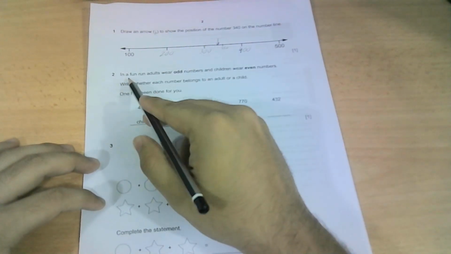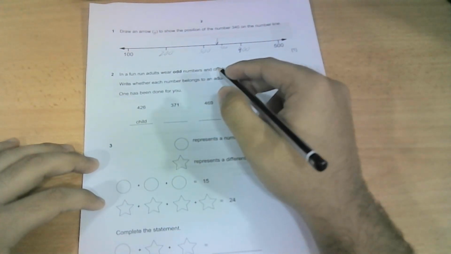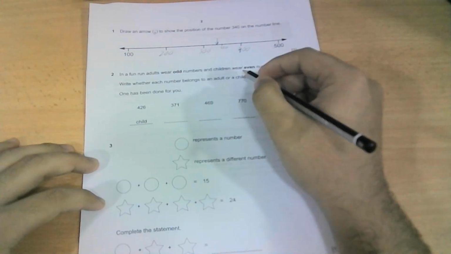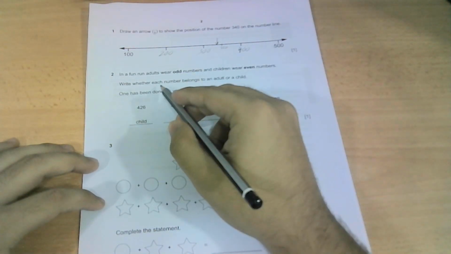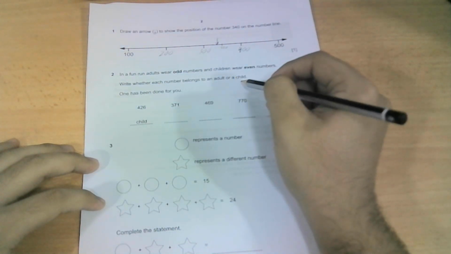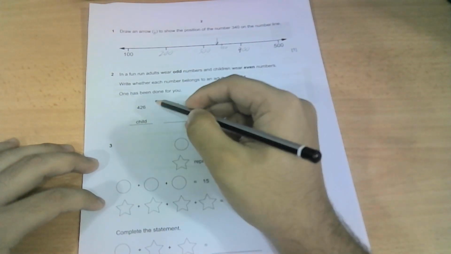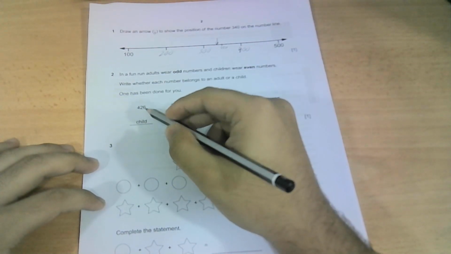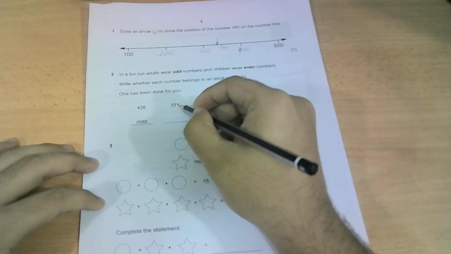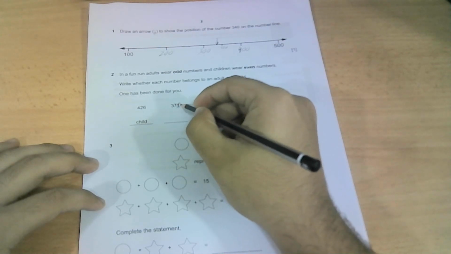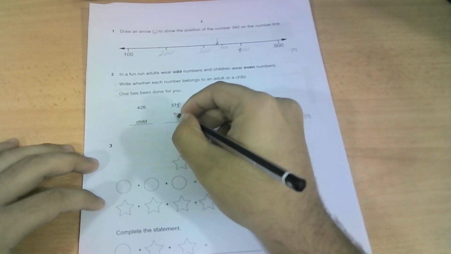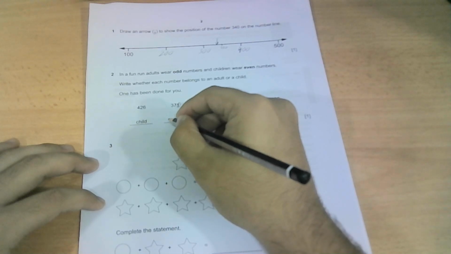Moving on, question number 2. In a fun run, adults wear odd numbers and children wear even numbers. Write whether each number belongs to an adult or a child. So 271, the last digit you can see is an odd number, so this one should be an adult.